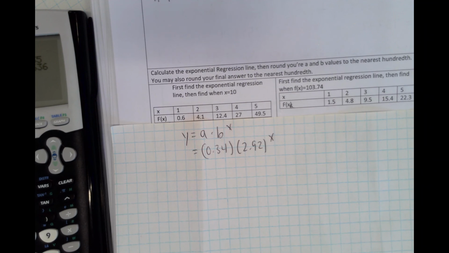So basically, just off of that, we just calculated the whole thing through our calculator, right? We didn't do any of that by hand. We just put all of that in our calculator. And then it tells us to solve when x is equal to 10. So all we do is we just plug it in.